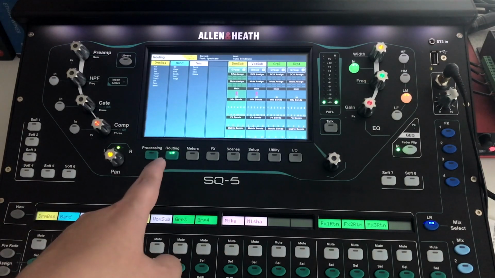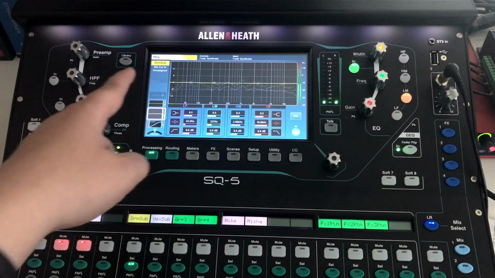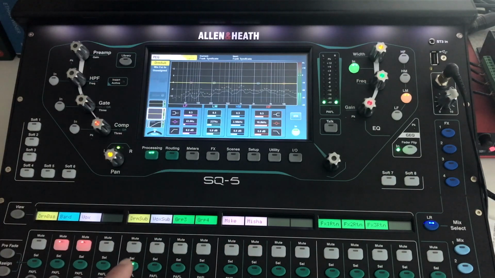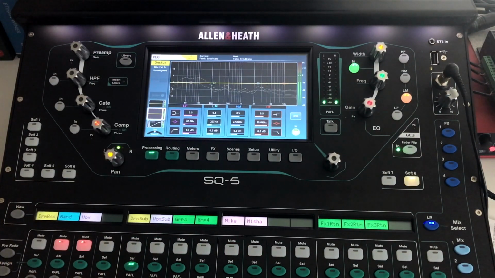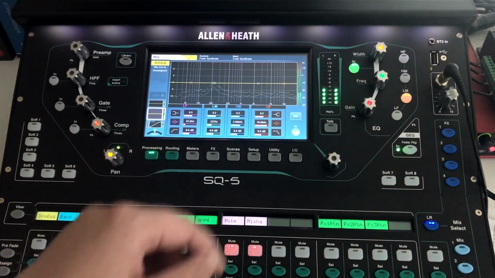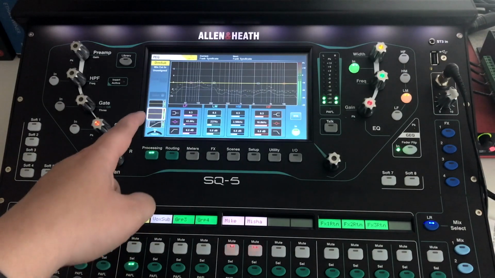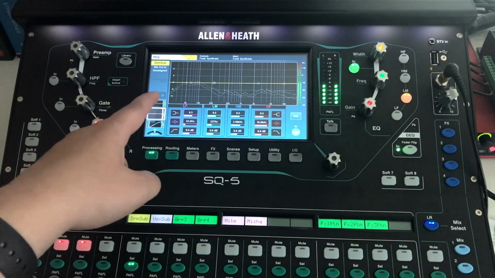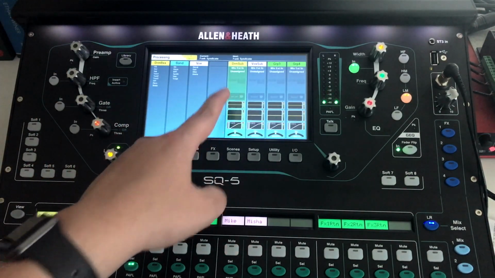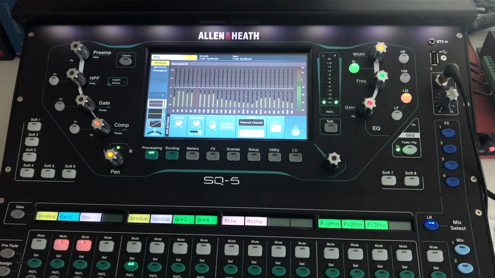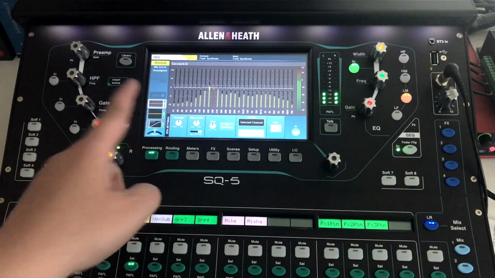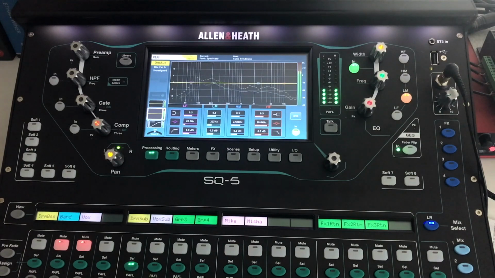So here I can go to the processing page, and now we're looking at my drum subgroup. If I mute my subgroup, you're only hearing my bass. In my drum sub, I even got the RTA going. If I wanted to, I've got a parametric EQ here. I've also got a graphic EQ available. I particularly prefer to use the parametric EQ.